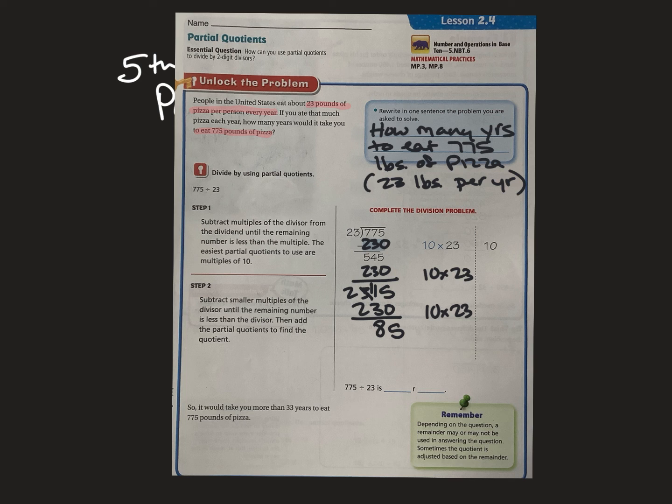85. I can't do another times 10, but I could do 23 times maybe 2, maybe 3. If I'm not sure, I'll just do 23 times 2. I haven't been putting these over here: 10 times, 10 times, 10 times, now 23 twice this time. 23 times 2 I could do in my head, 46. So that's why I chose that. Then I'm subtracting, and get 39. I can do that 23 one more time, and I end up with 15 left.